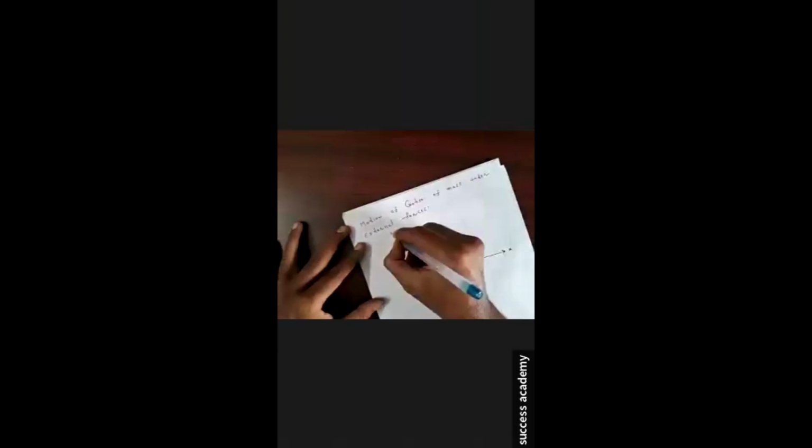Very simple. There is no complication if you concentrate properly. Otherwise, every concept in physics seems to be very difficult, right? If you concentrate, even a big rock seems to be a small stone. Now, here I'm taking one coordinate system like this, x-axis, and this is y-axis.